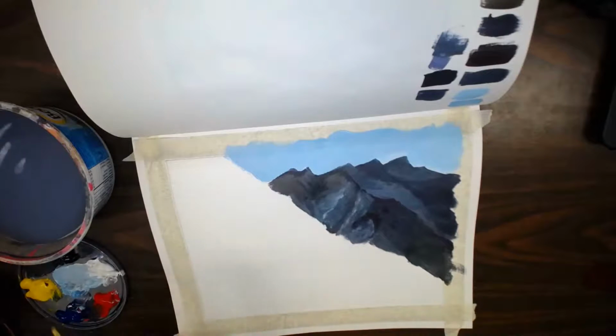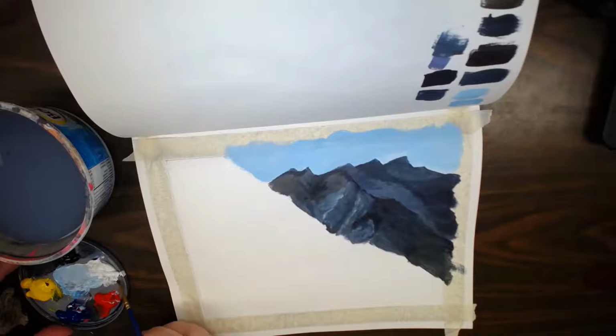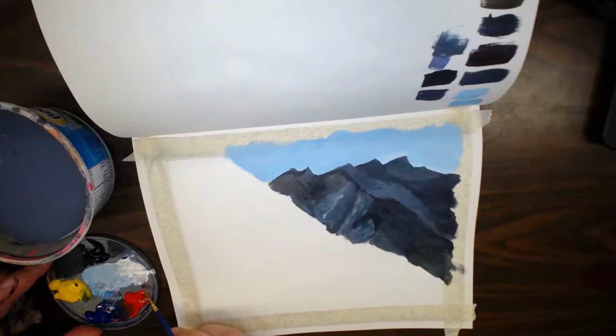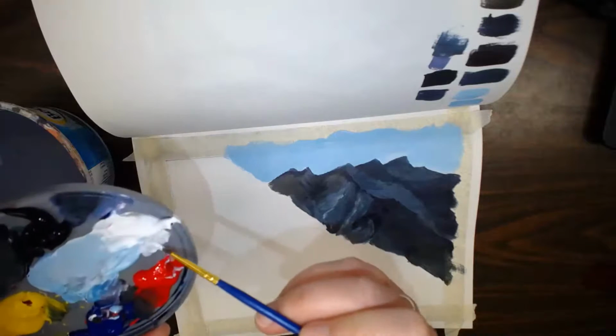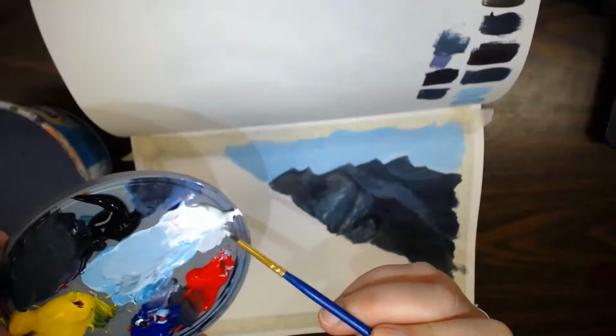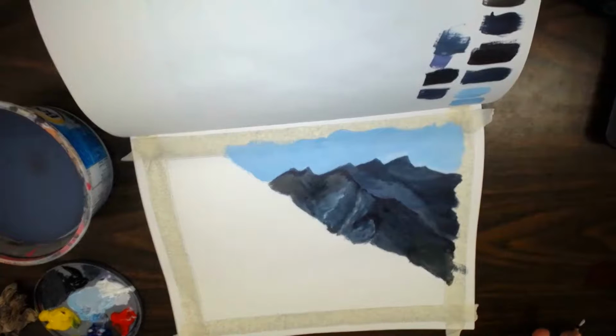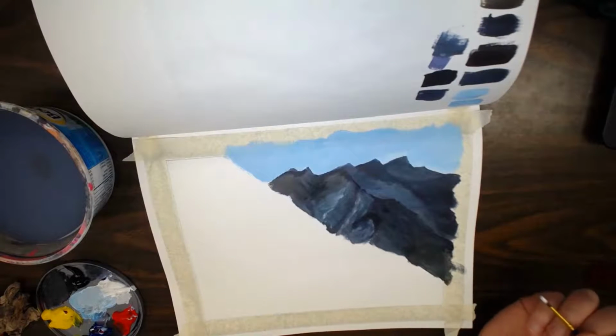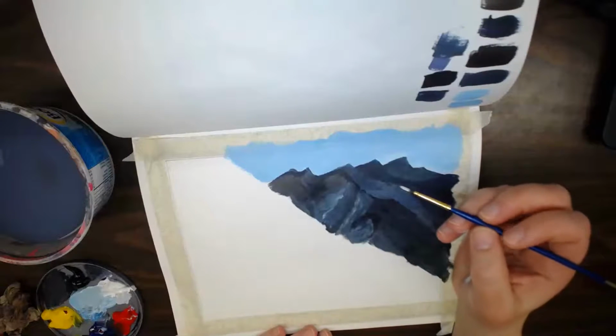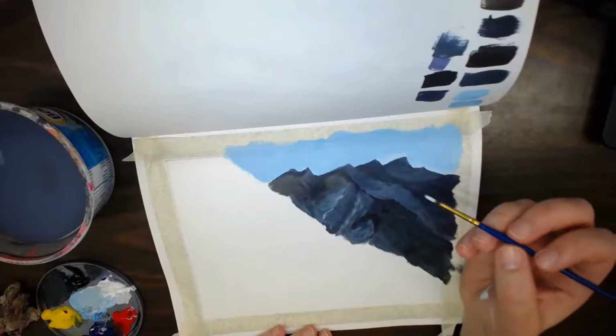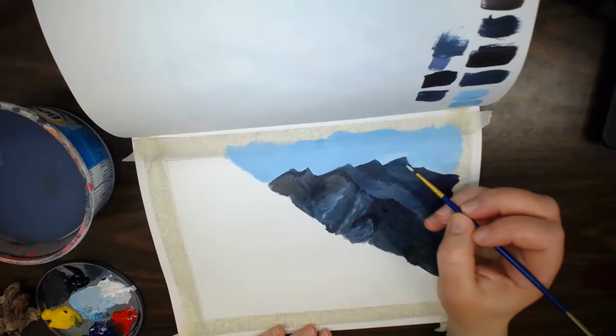So I'm gonna hop in there. Ooh, white. And I'm purposefully picking a little dirtier spot of my white. It's been sullied by other colors. It's not the pure, crispy, straight out of the tube white. And I'm going to carefully start putting down the snow.